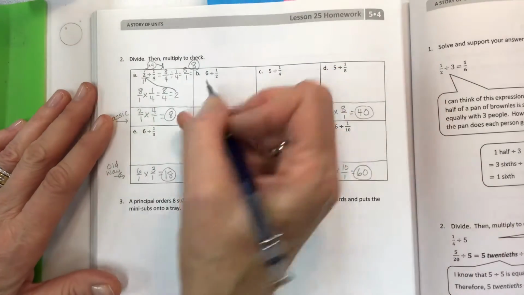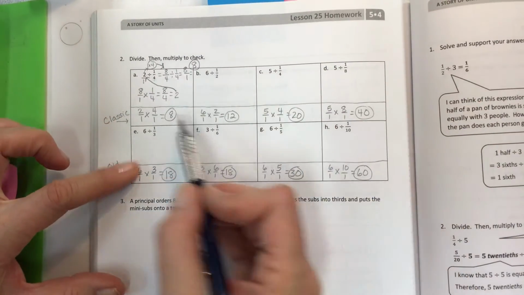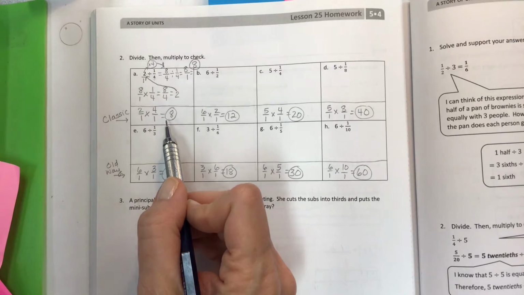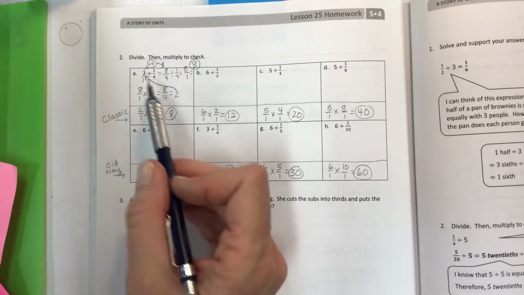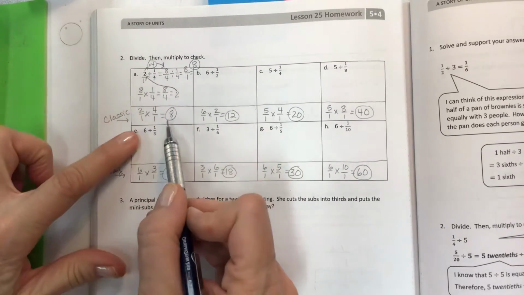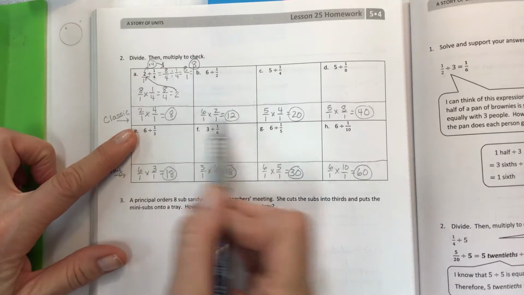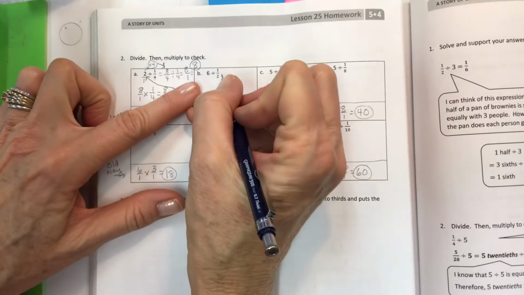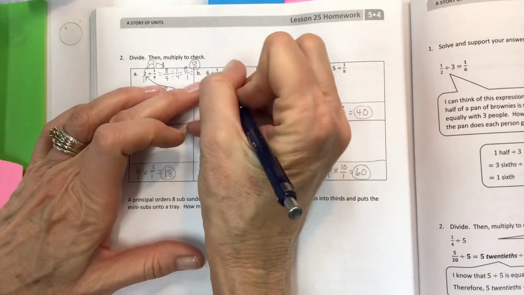So we're putting it back. It's a lot more work. It's a lot more complicated than just saying, hey, the classic way: if you want to know how many fourths there are in 2, there are 8 fourths in 2. You can do it this way, so let's do all the work.